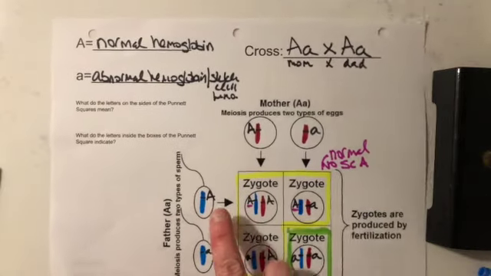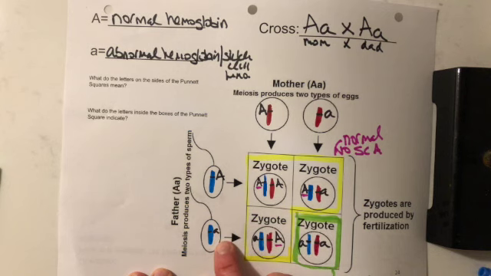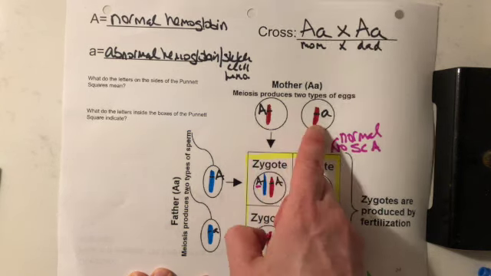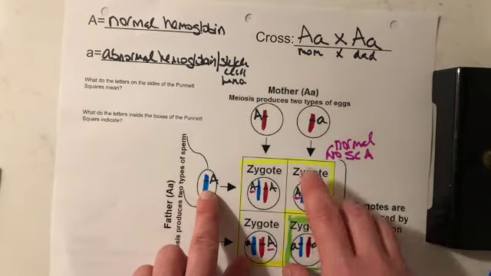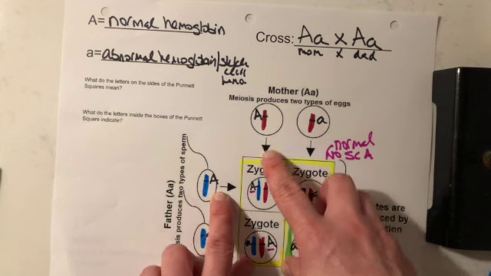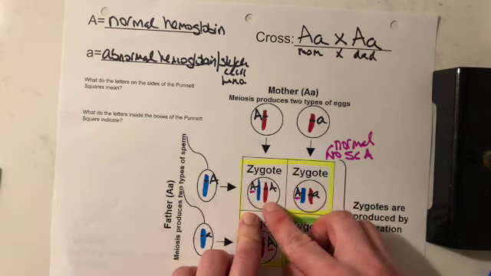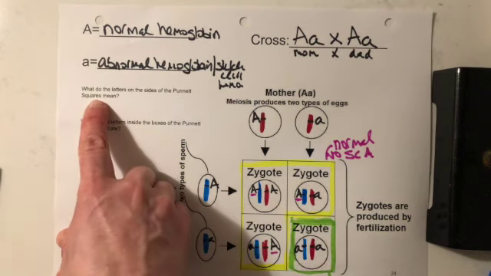Dad could make a sperm that has a big A chromosome or a little a chromosome. Mom could make an egg that has a big A chromosome or a little a chromosome. And if this sperm combines with this egg, those 2 chromosomes come together in fertilization and you get the zygote with 2 chromosome 11s. So let's go to this question.